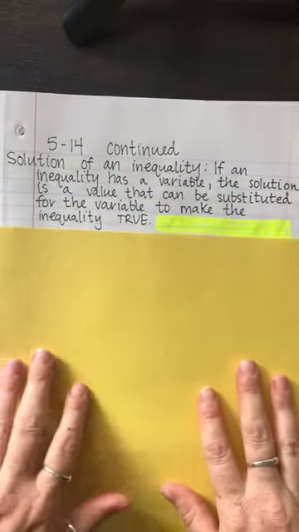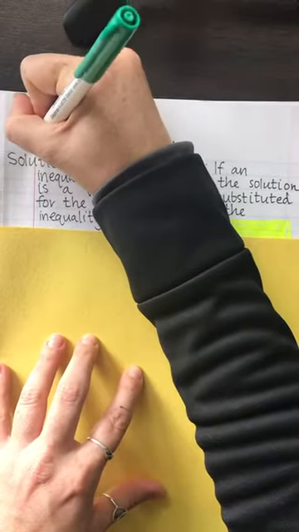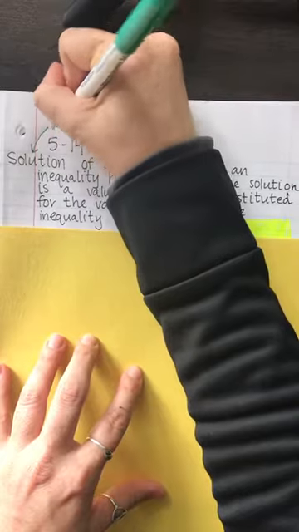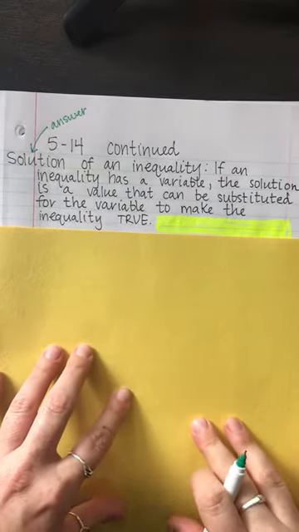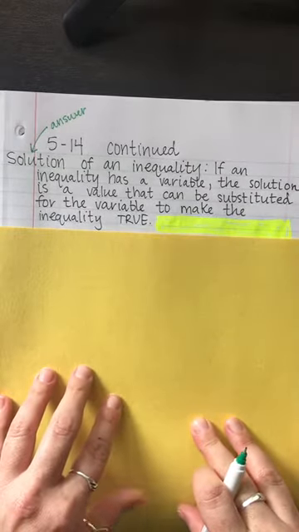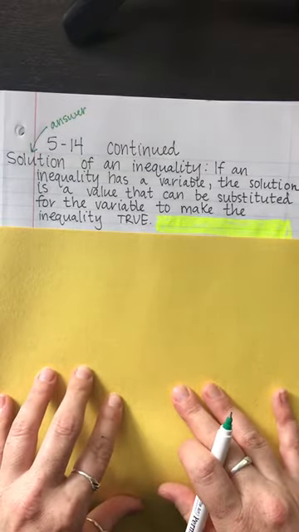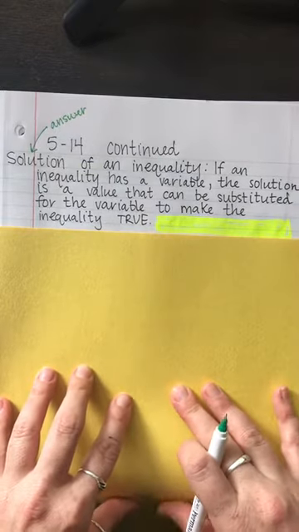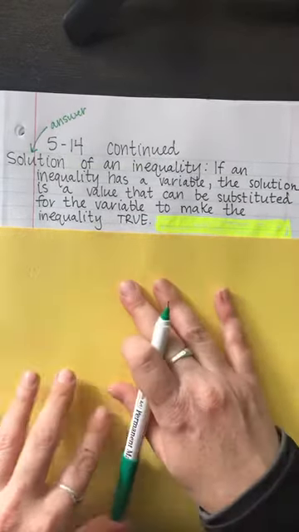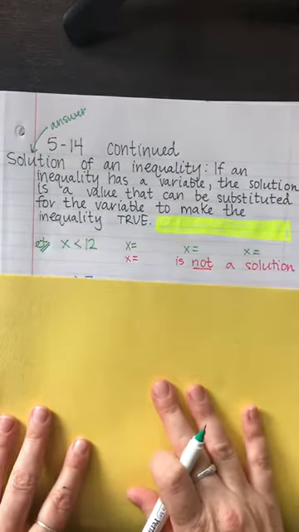Right, on my next page here. The solution of an inequality. So we know that a solution is an answer. Okay, an answer that works. So a solution of an inequality. If an inequality has a variable or one of those letters in it, the solution is a value that can be substituted for the variable to make the inequality true. So let's look at some examples of that because I think that this might be hard to understand unless you see what it is that we're doing here.